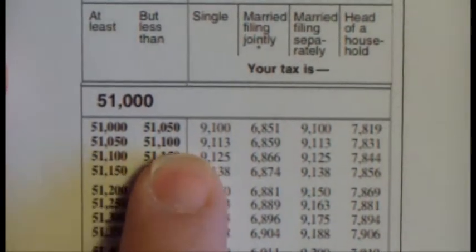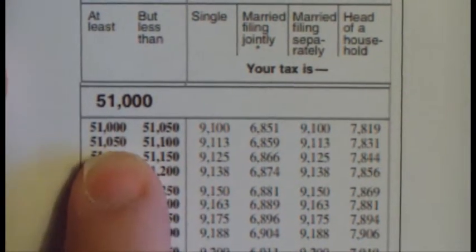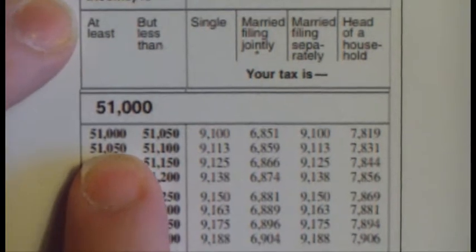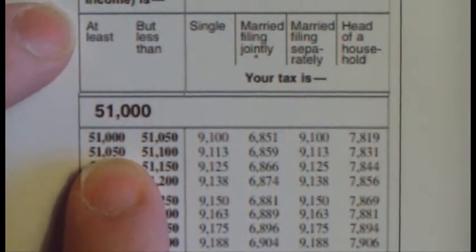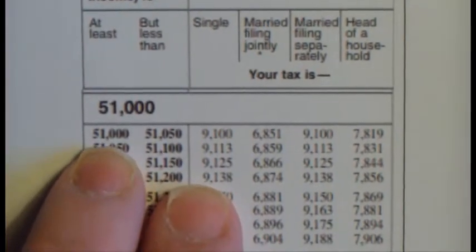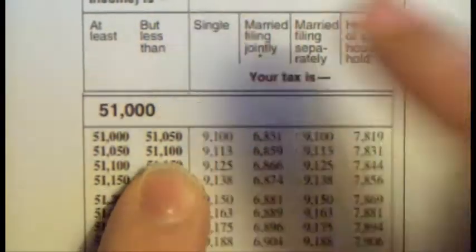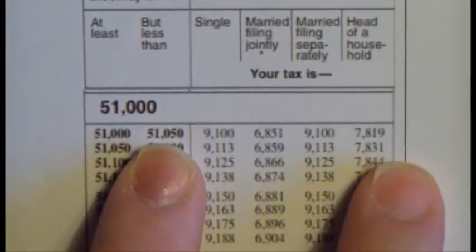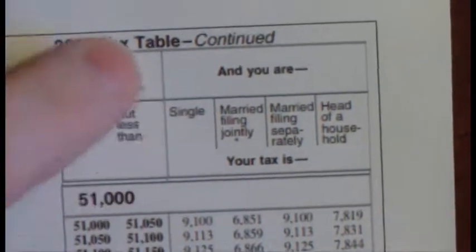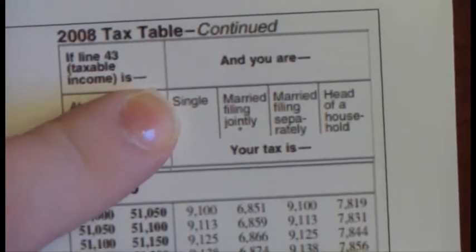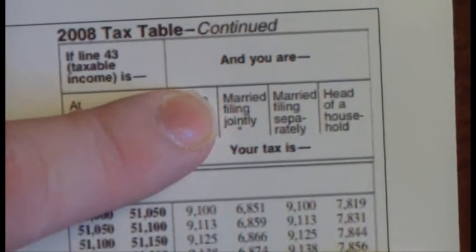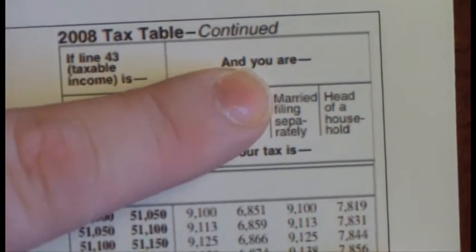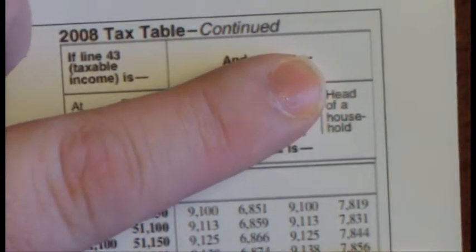And then it gives you different bands of numbers, and that tells you, it says at least, if your income is at least $51,000 but less than $51,050, you're going to use this first line. And then it does have 4 different numbers, one for if you're filing single, one for if you're filing married filing jointly, married filing separately, or head of household.